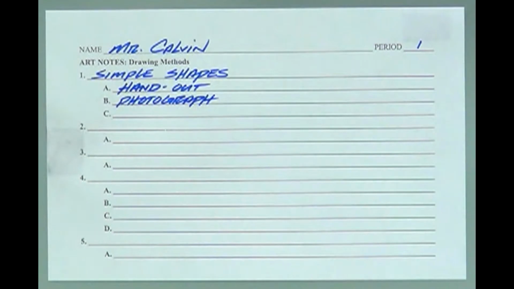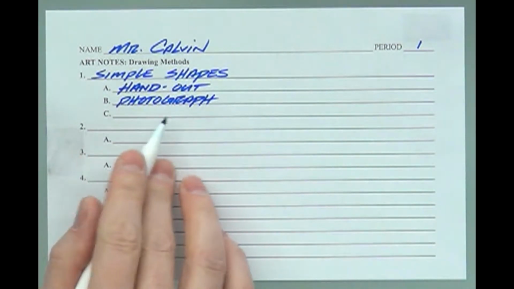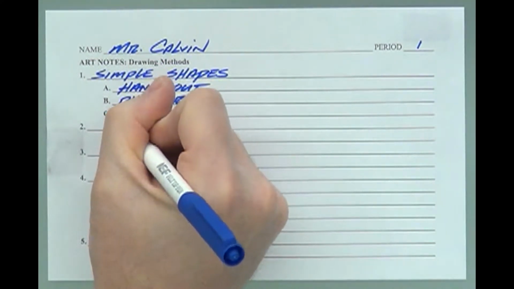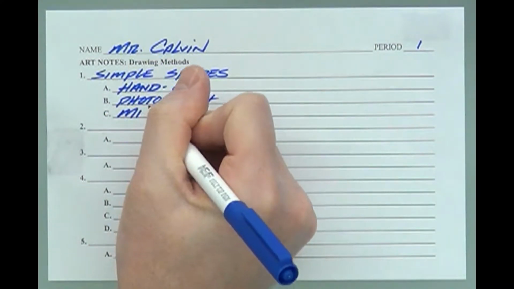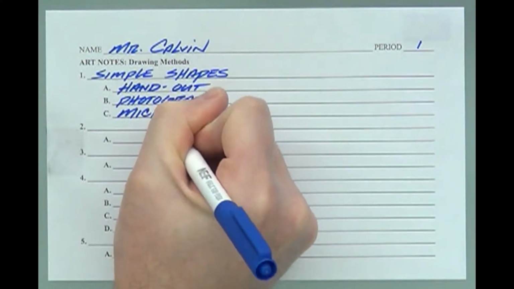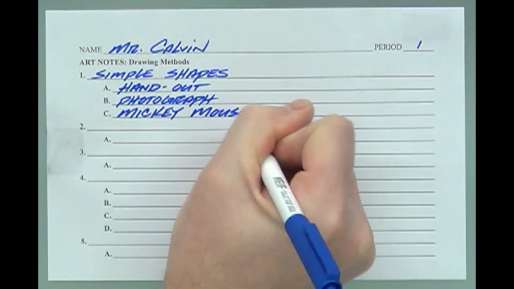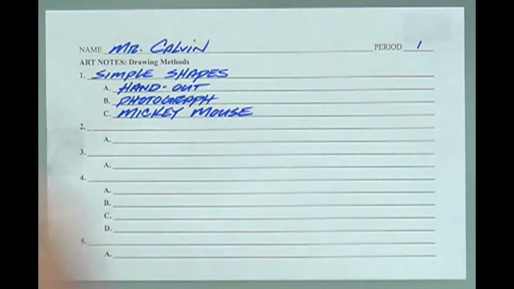Okay, continuing. On line C right here, I want you to make a note of your next formal simple shapes drawing. That is going to be, write this down, the mascot of Disneyland, Mickey Mouse. Note that for me carefully. You'll have the opportunity to draw him, and Mickey Mouse, of course, is the mascot of the happiest place on Earth.